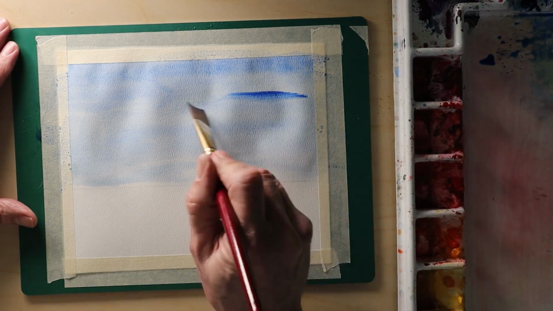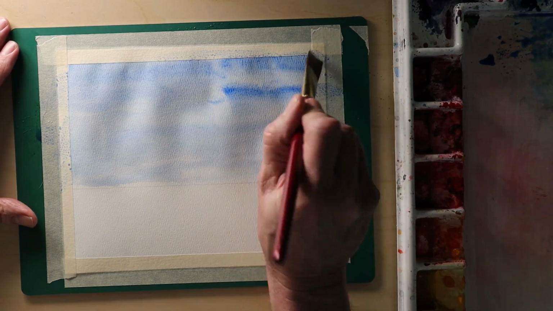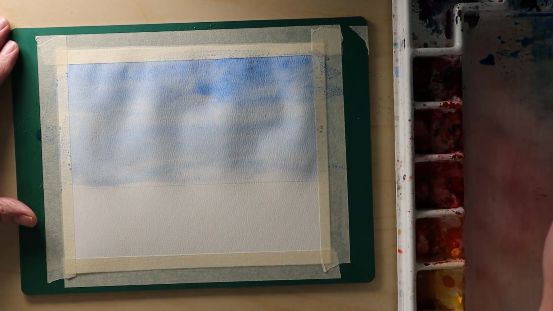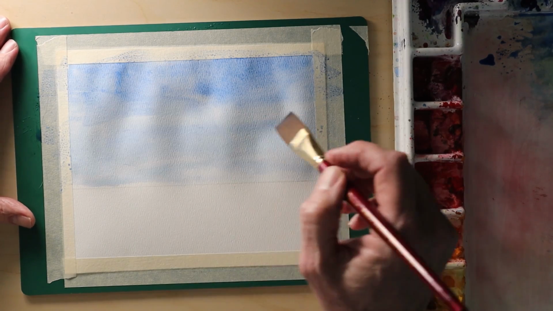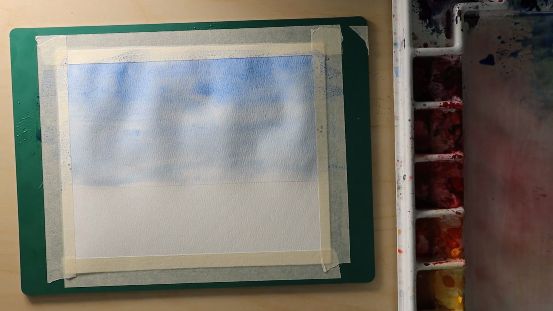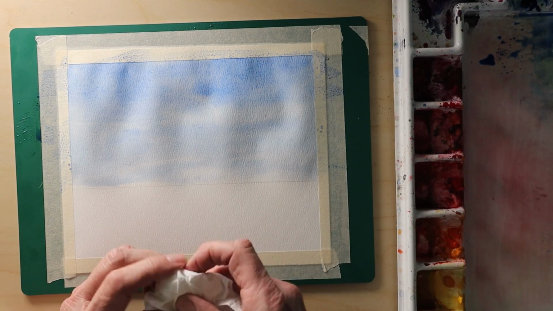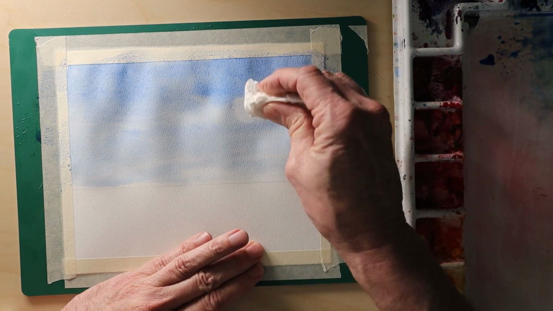And again, I'm just using blue. Come in from one side, a little darker, same thing here. Now, let's put in some clouds. Easiest way to put in clouds, take some tissue, wad it up, and wherever you want to put a cloud, just dab it out.